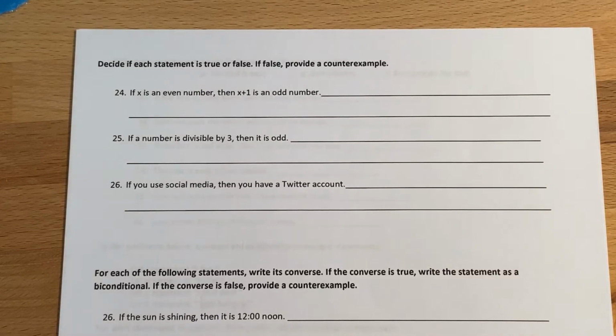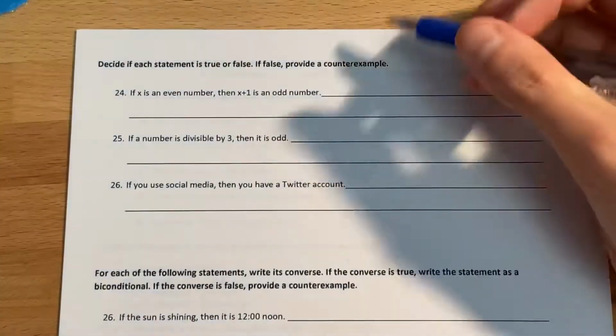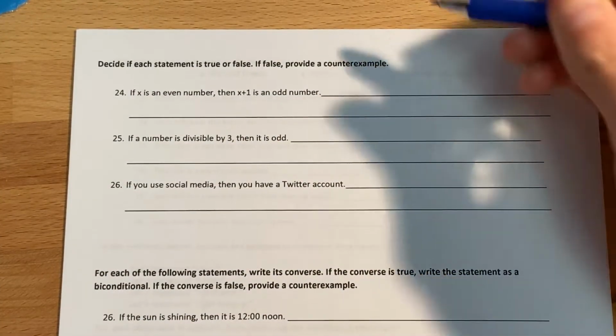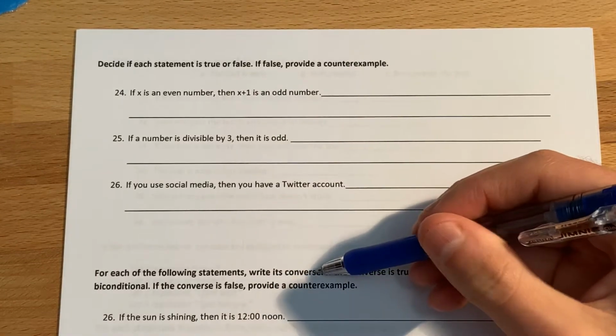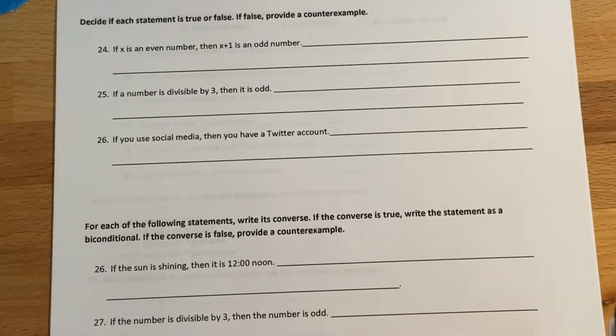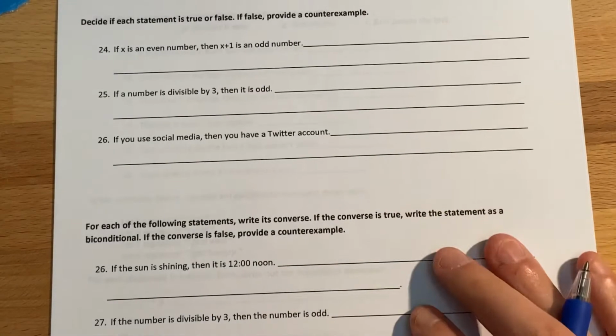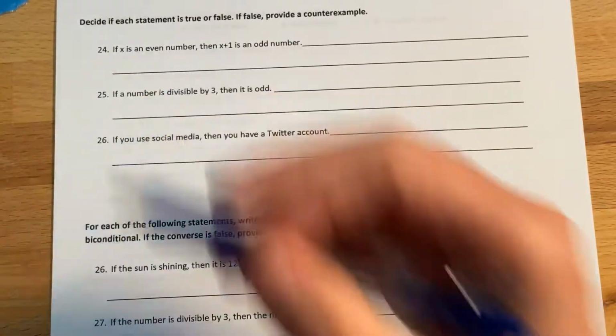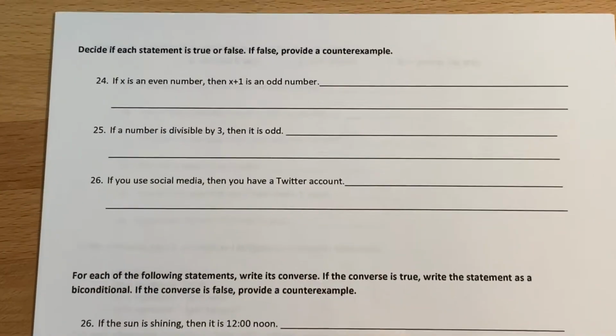Here we go on part 2 of this review guide for logic. So on this one, we are doing counterexamples, some converses in order to do biconditionals, and that's it. So this was like day 2 of our lesson with biconditionals and counterexamples. So here we go. To start with, it says decide if each statement is true or false.